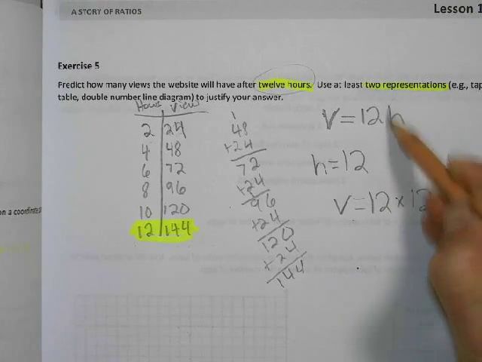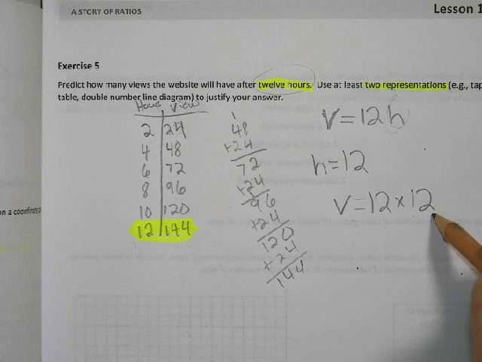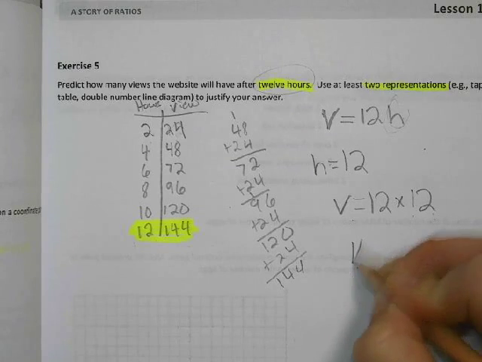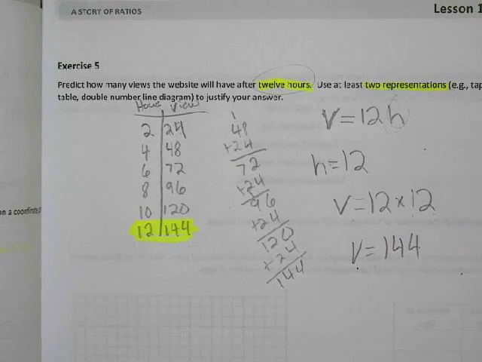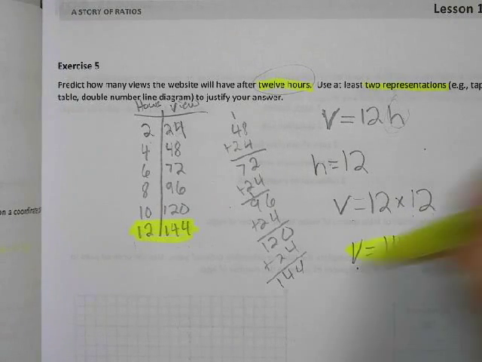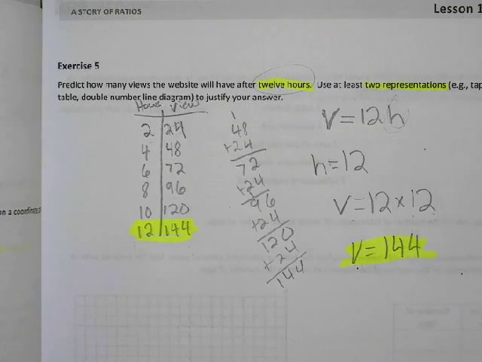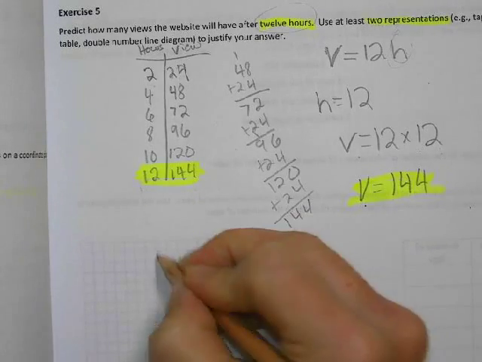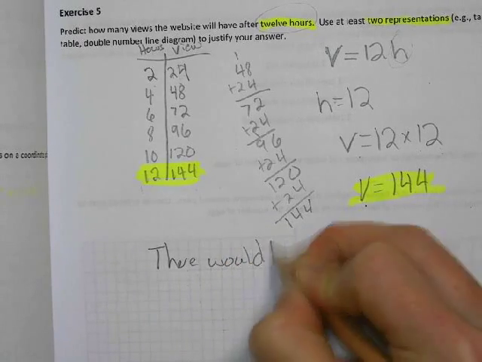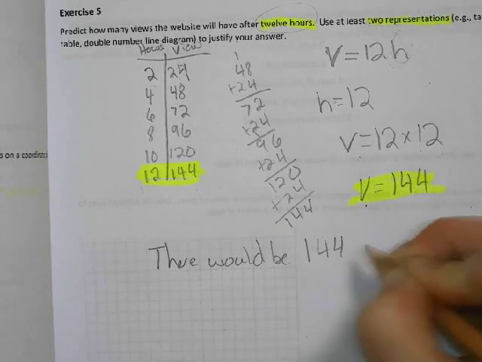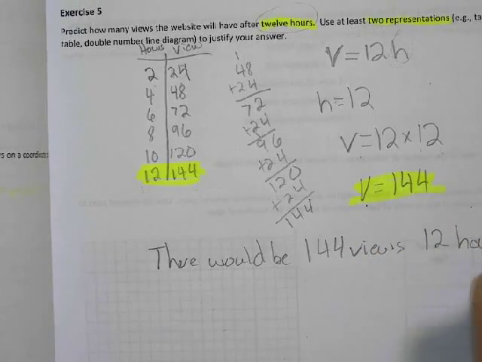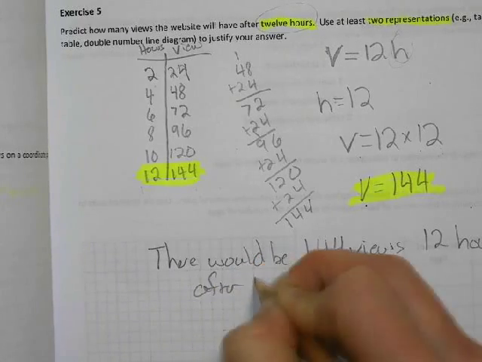And all I did was instead of writing H, I wrote the 12 because my H equaled 12. And that gave me V equals 144, which again would tell me that there would be 144 views 12 hours after the broadcast. And so I'm just going to write that answer in. There would be 144 views, 12 hours after the broadcast.